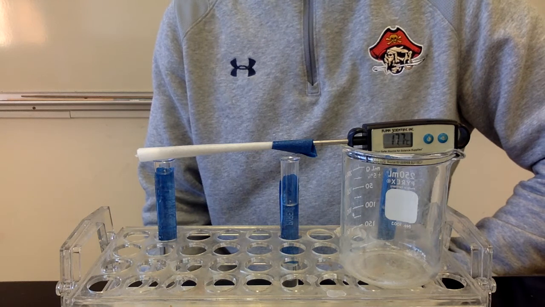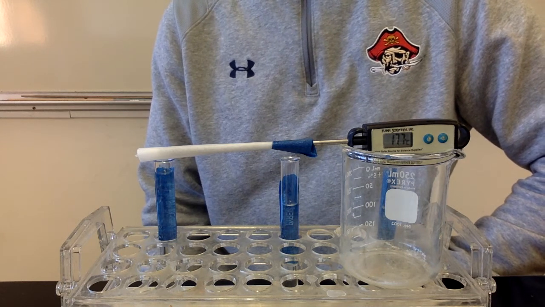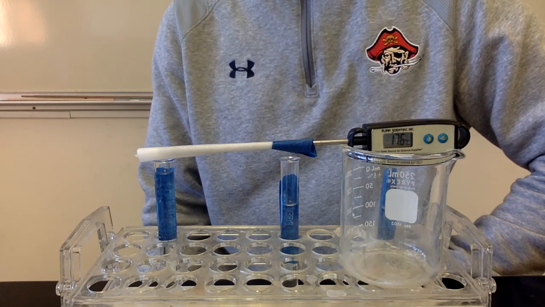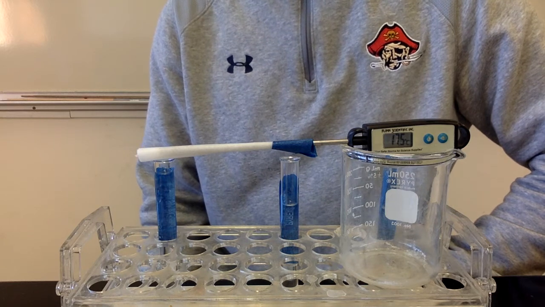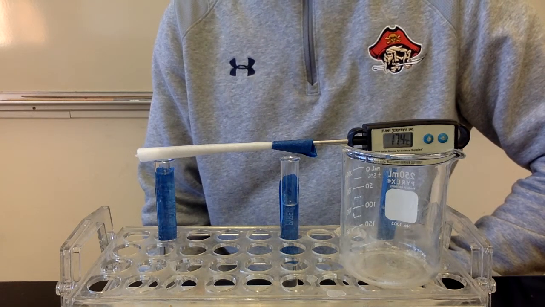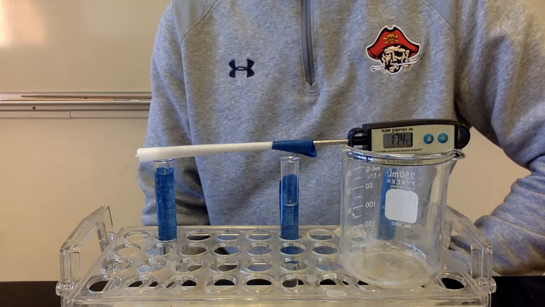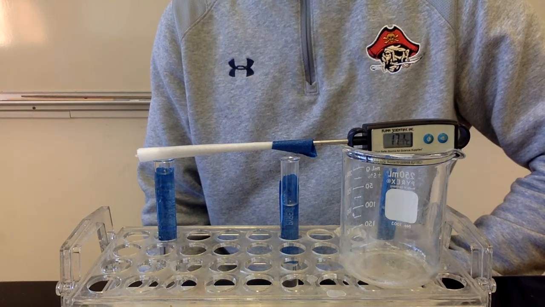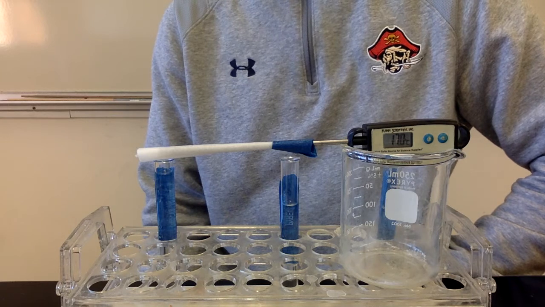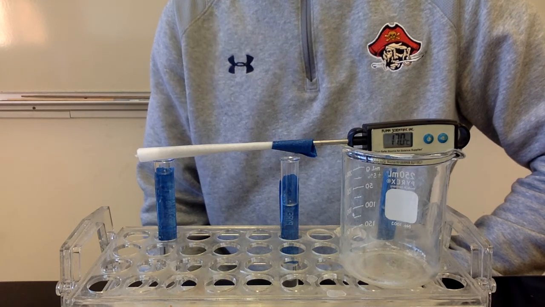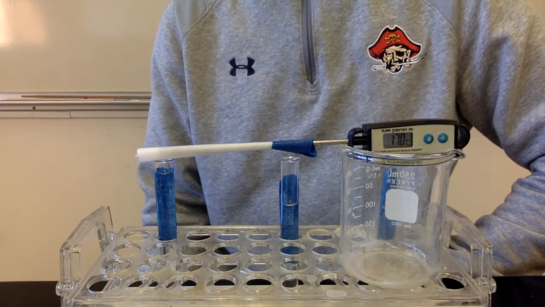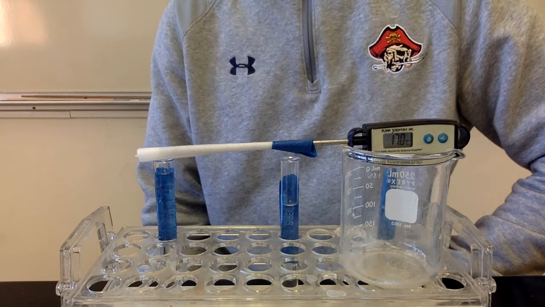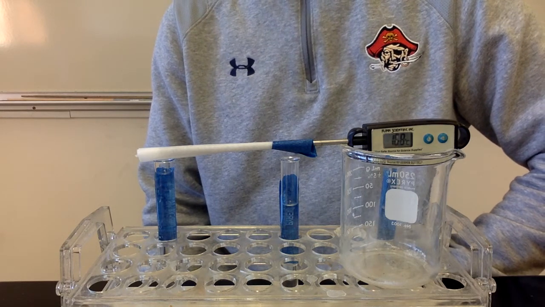And so every 30 seconds, you need to record the temperature. At the end of this, you're going to be making a graph. And so on your graph, you're going to have time on your x-axis. And you'll record a piece of data every 30 seconds. So along your x-axis will be time. And then on your y-axis, you'll have temperature. And so you'll see how the temperature changes over time.